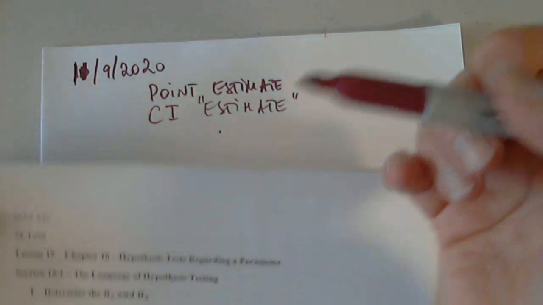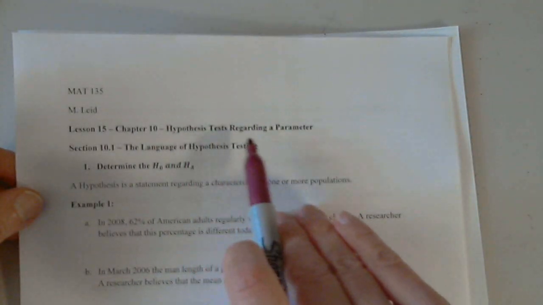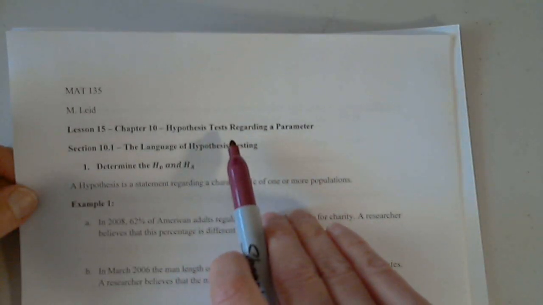Okay, and now finally, this is the top topic in this class, hypothesis testing.